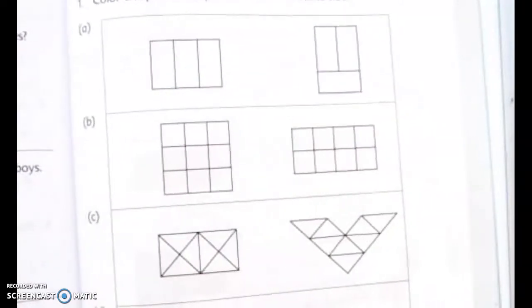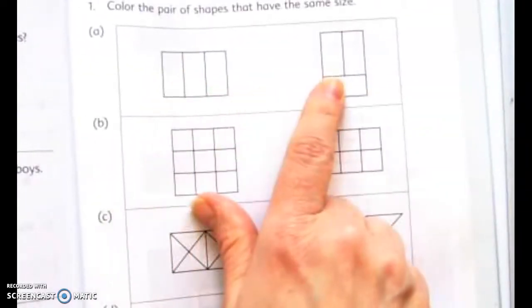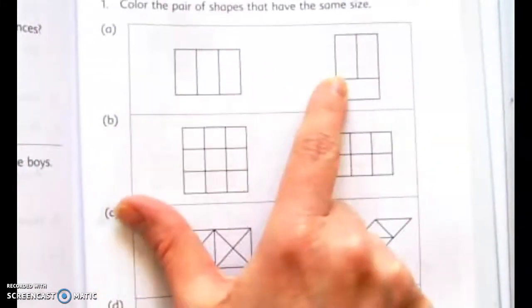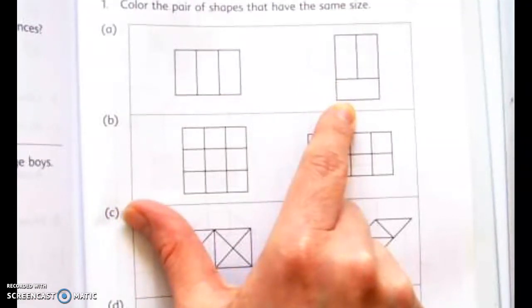So in your workbook today, starting on page 159, you are going to look at some squares and you're going to say, well, how much space does it take up? Most of them are using squares. The first one's using rectangles. As long as they're the same for all of them, you can still say it has the same amount. 3 and 3, is that the same? Yes, it is. So you'd be able to shade those both in.